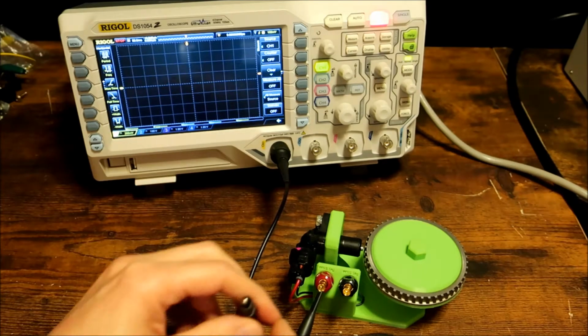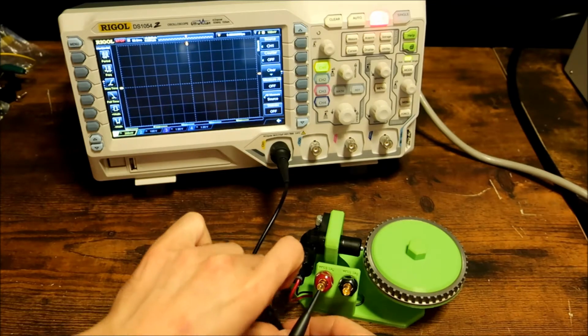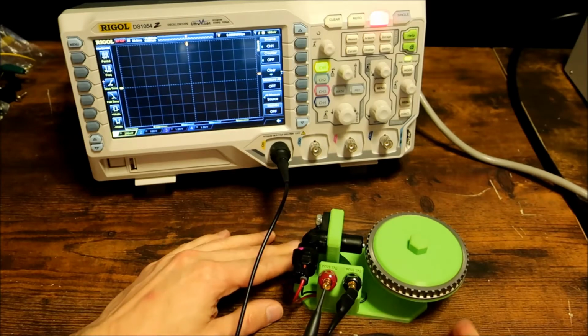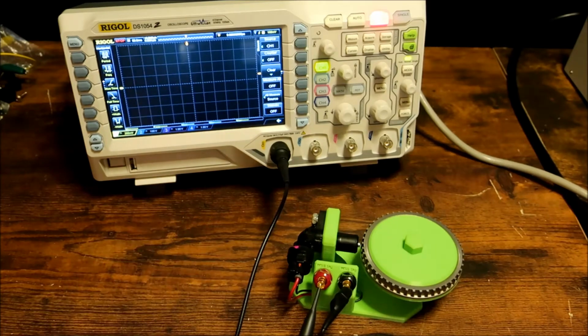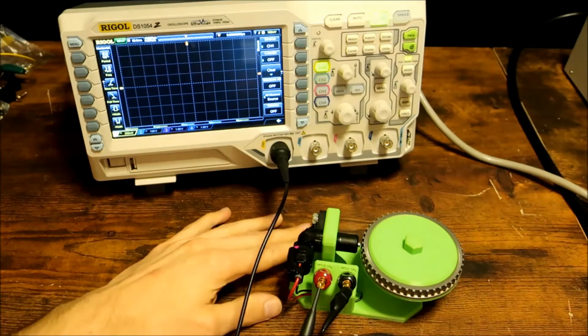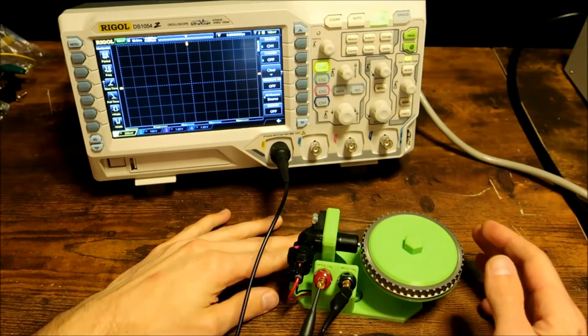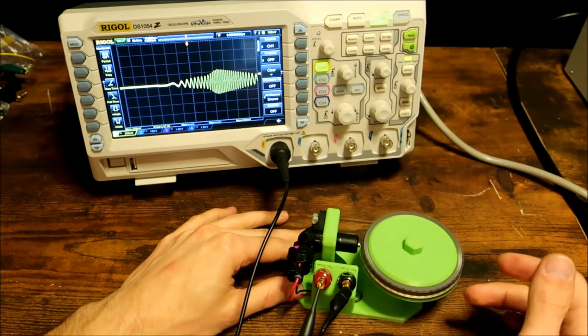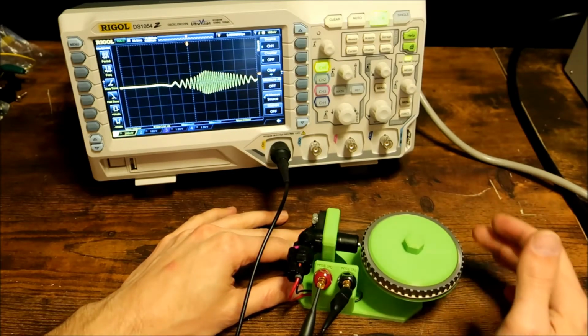So I'm going to hook in one lead here, and then I'm going to hook one lead like so. And we're going to take a look at the resultant signal in here. So I'm going to go ahead and run this. And I have the trigger set up for a relatively low voltage. And let's just go ahead and give this a quick whirl and see what we can start to see on there.